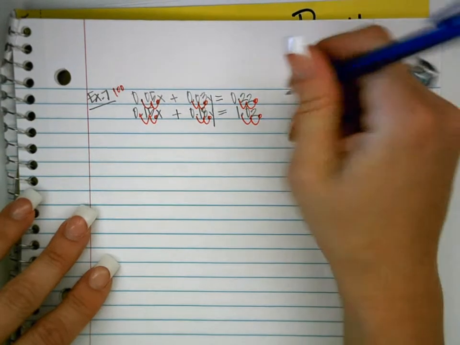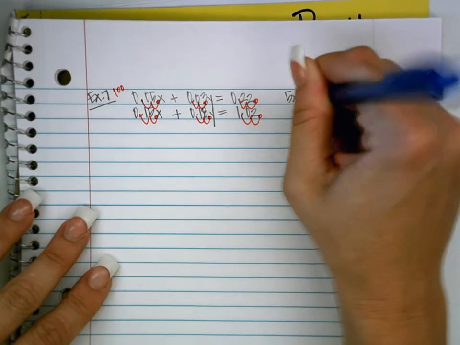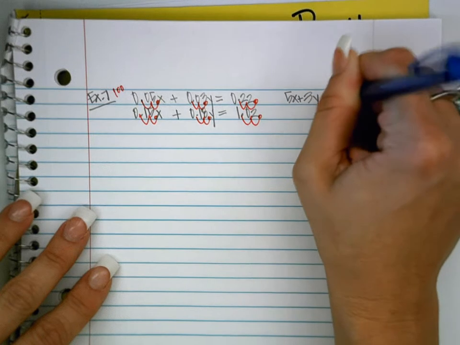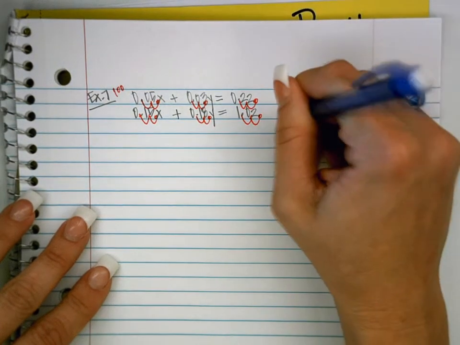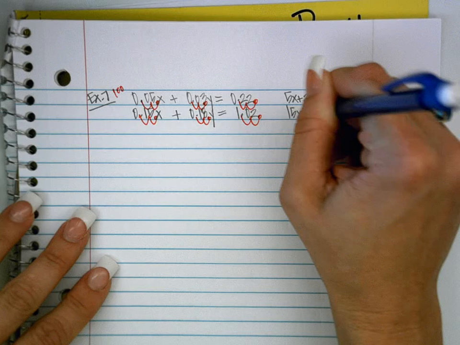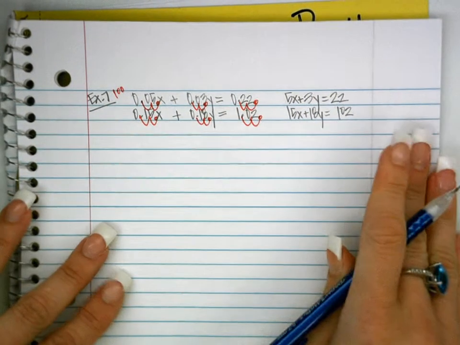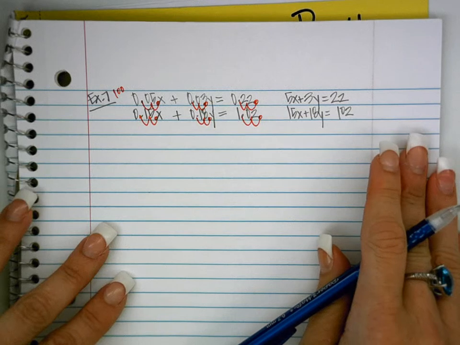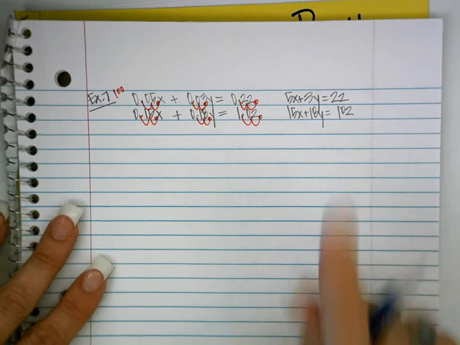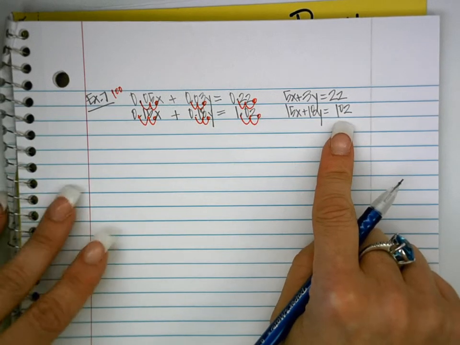So 5x plus 3y equals 22. Your second equation is 15x plus 18y equals 102. Those are the exact same equations, we just got rid of the decimals. So it looks nicer. From here, would you want to do addition or substitution method?